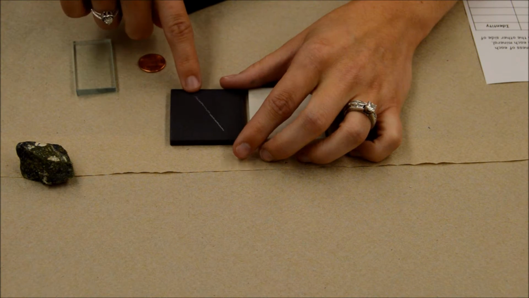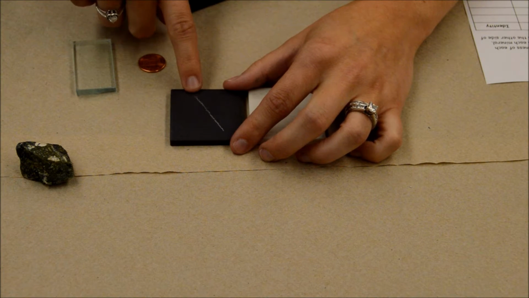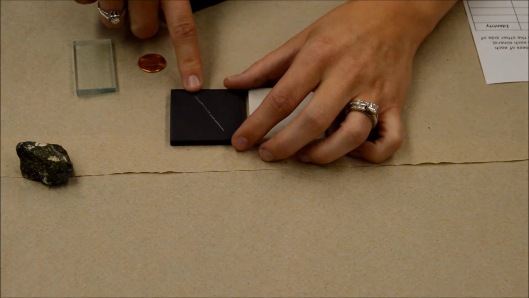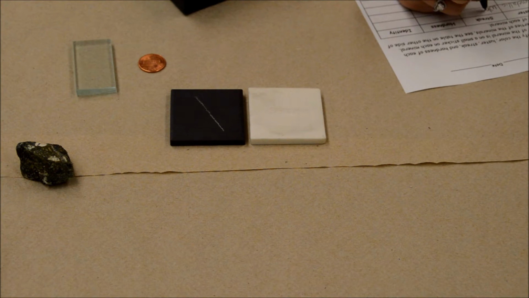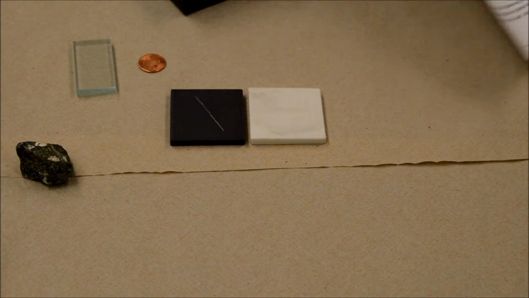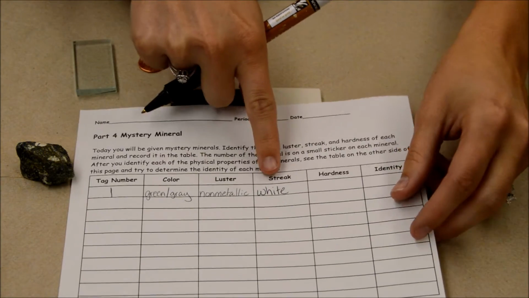Okay, so for streak, we're just going to write down the color of the streak that's left behind, and we see the color of white. So on your paper, we're just going to write that the streak is white.